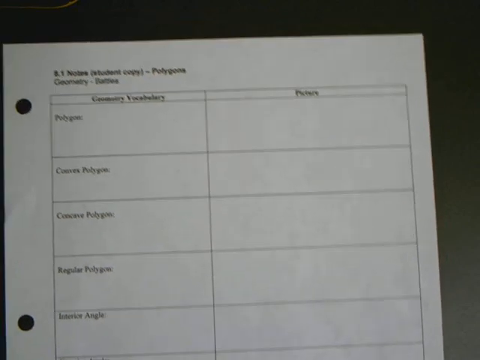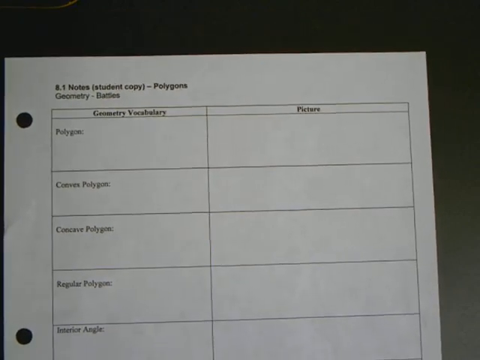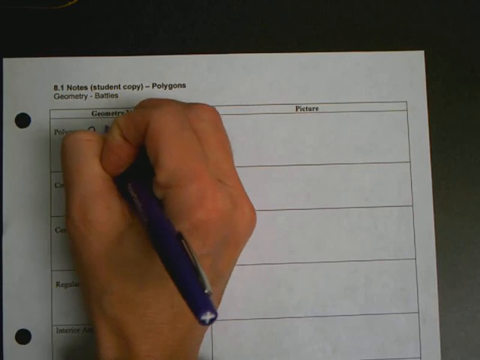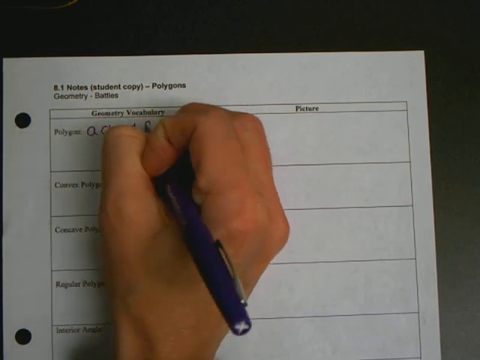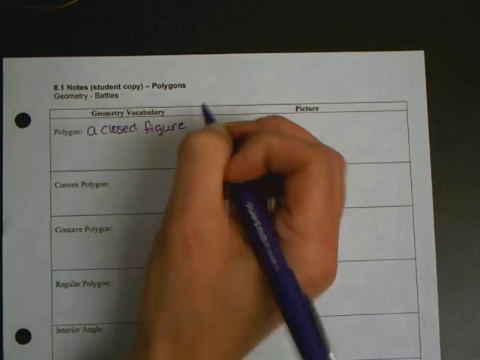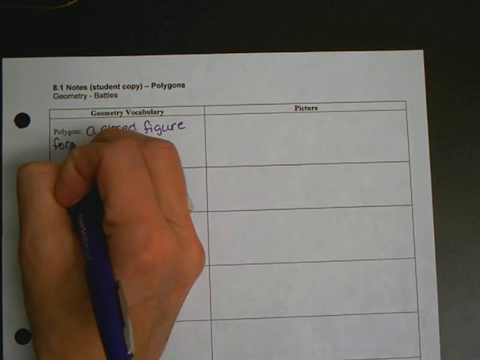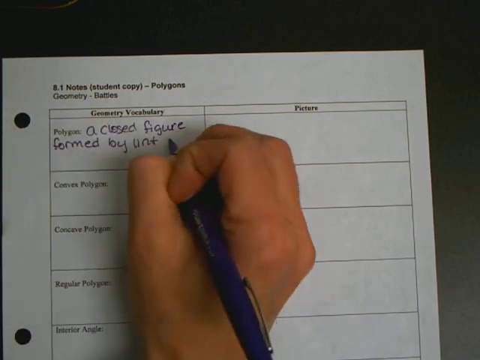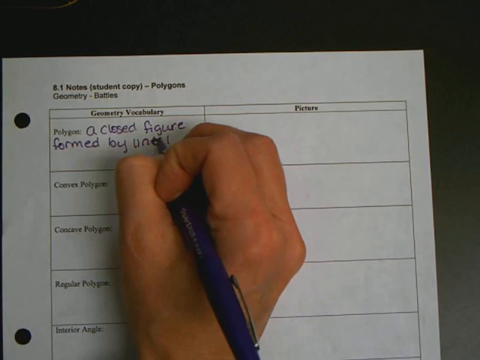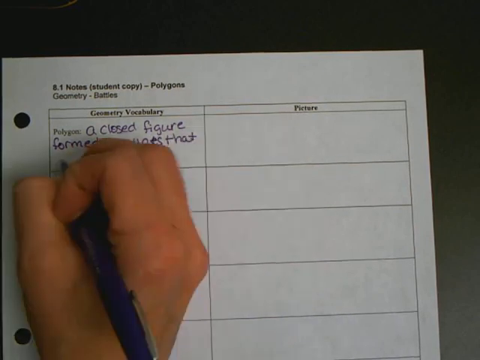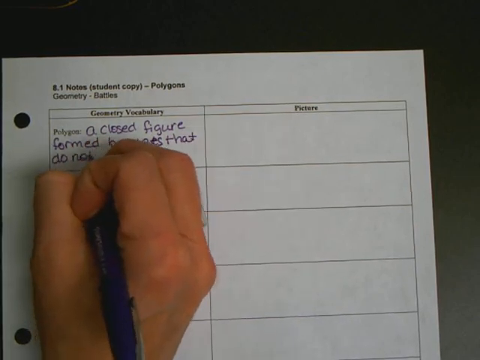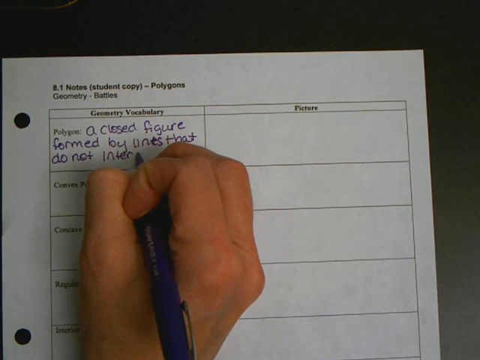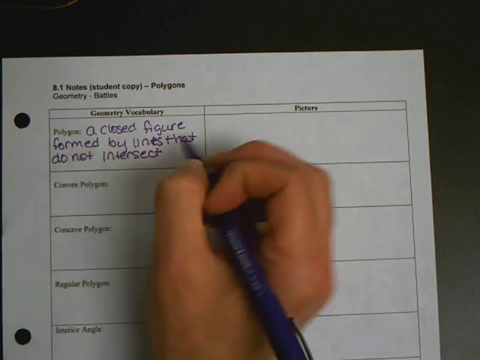So to write the definition for a polygon, it's a closed figure formed by lines that do not intersect more than twice.